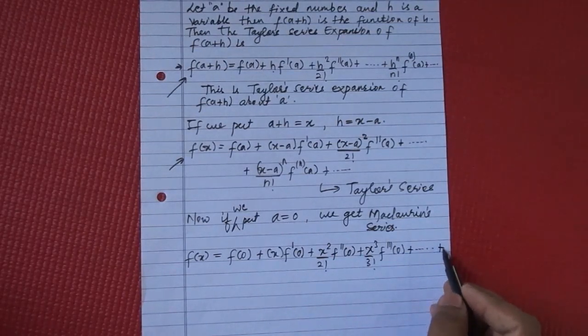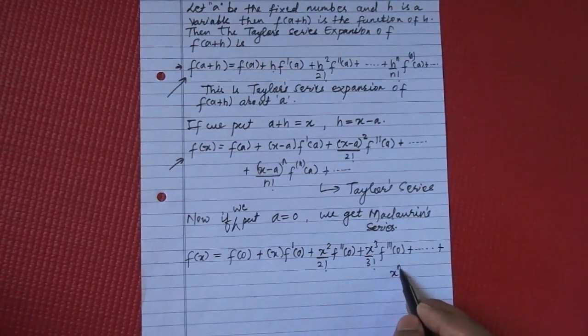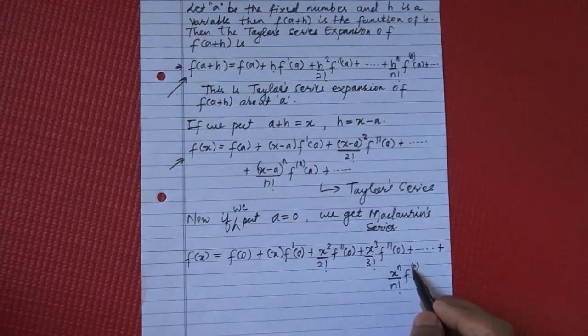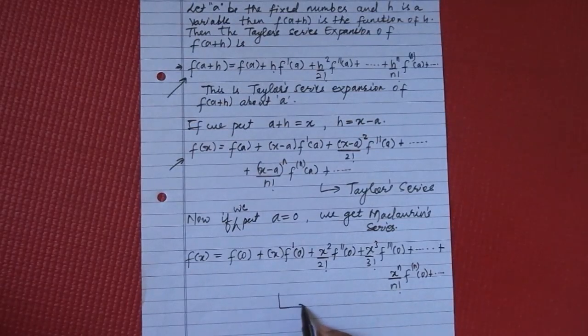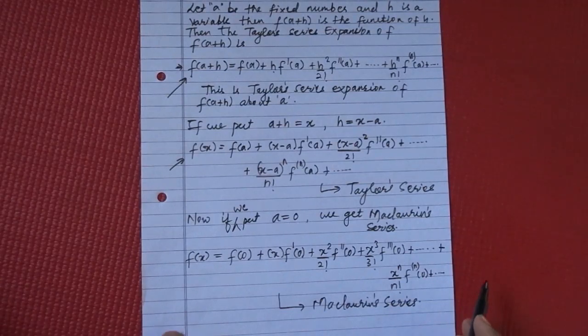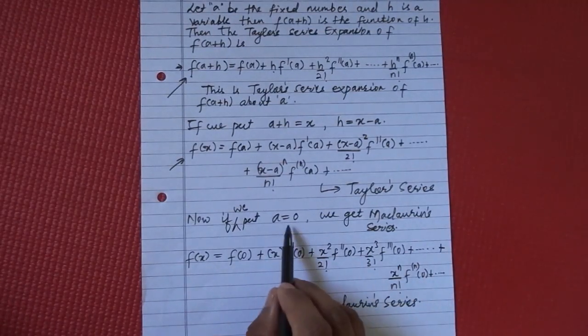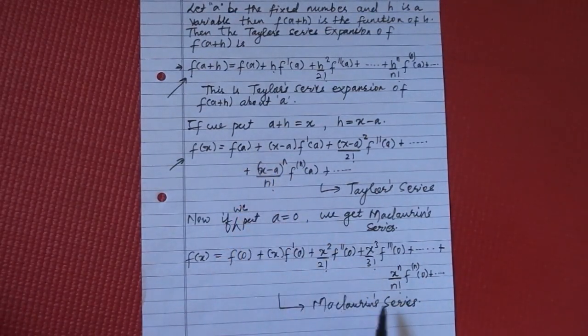So let's write its nth term. Nth term will be x raised to n upon n factorial, its nth derivative at 0 plus up to infinity. So this is known as Maclaurin's series. So if we put a is equal to 0 in Taylor series, we always get Maclaurin series.